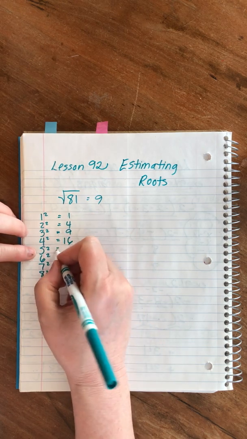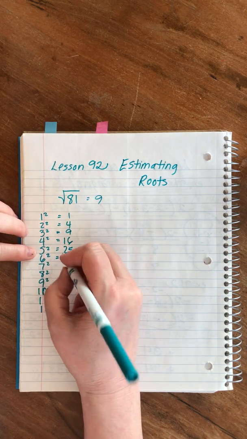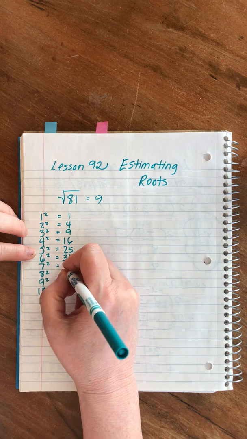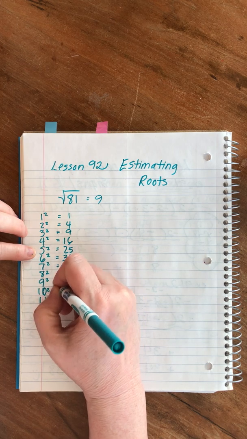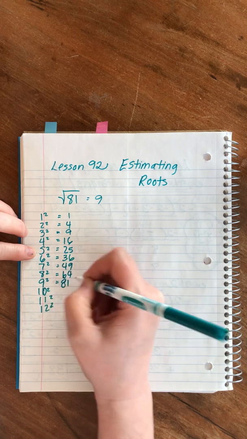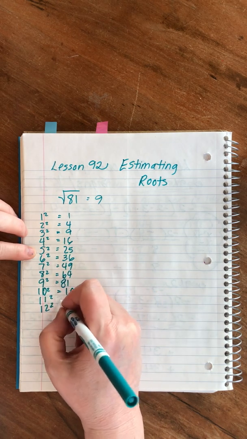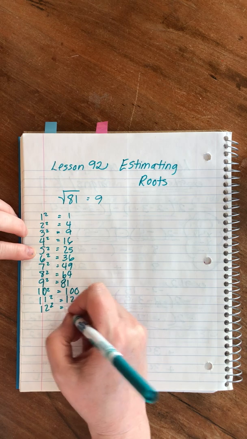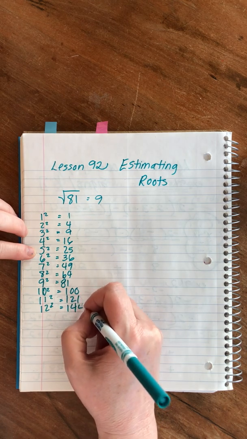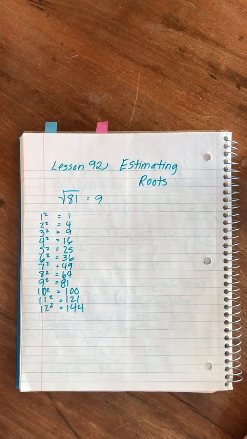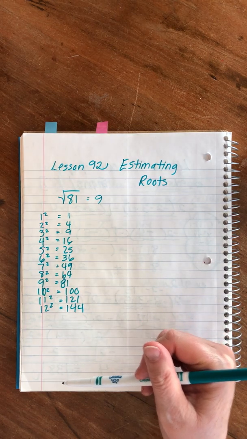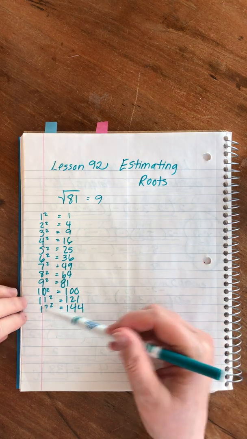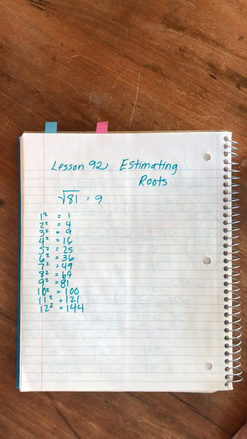These are just times tables. And I'm going up through 12. That's a good start. Eventually I want to memorize them up through 15, and then eventually what would be great is up through 20. But they're not hard to calculate. You just do multiplication, right?